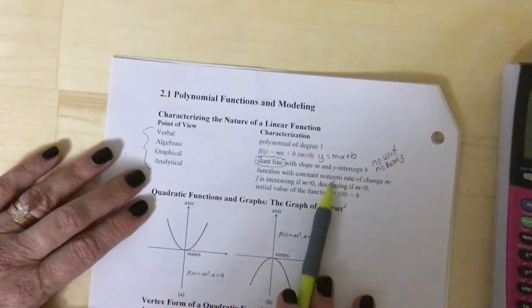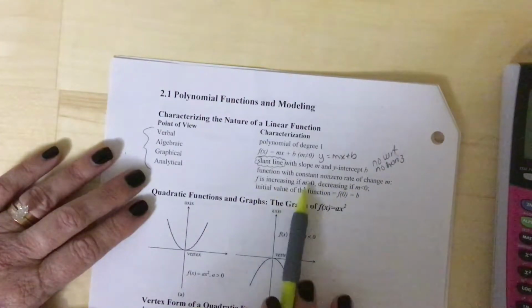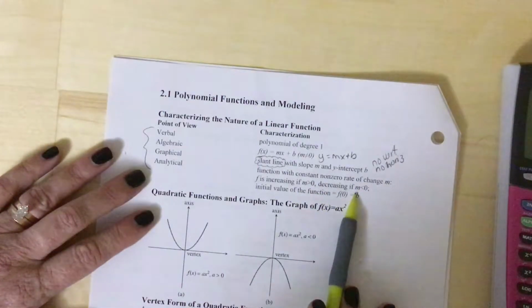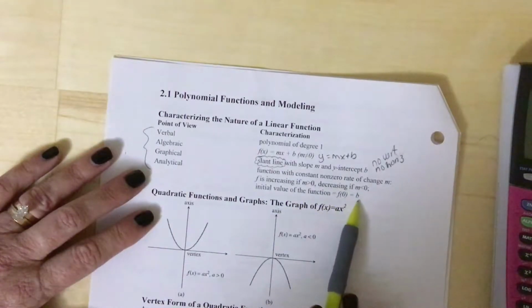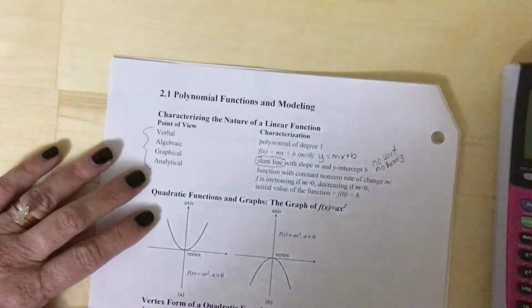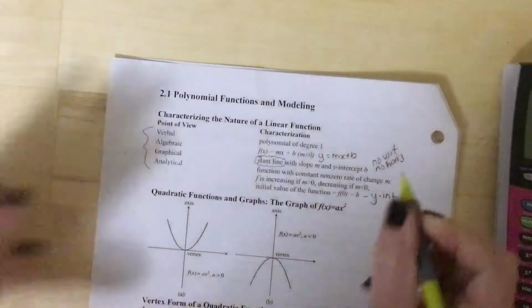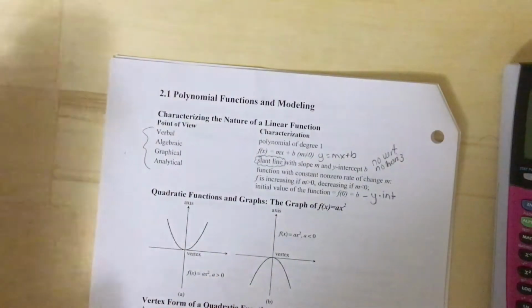There's the non-zero, again, rate of change, which we know of as slope. F is increasing if the slope is greater than 0. It is decreasing if the slope is less than 0. And it does have an initial value of b, and we know that to be where the graph crosses the y-axis, so we call that the y-intercept right there. So that's our characteristics of a linear function.